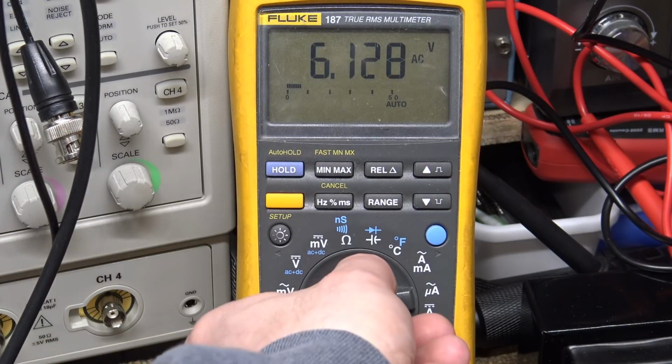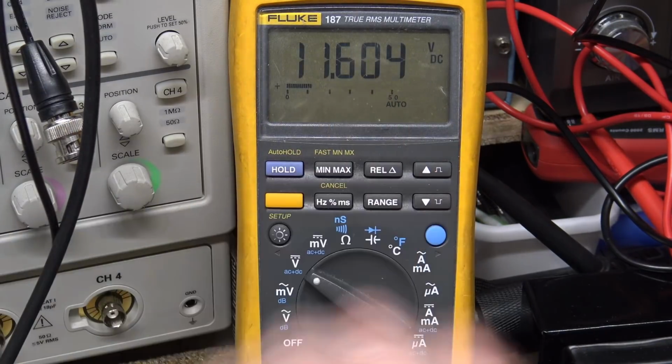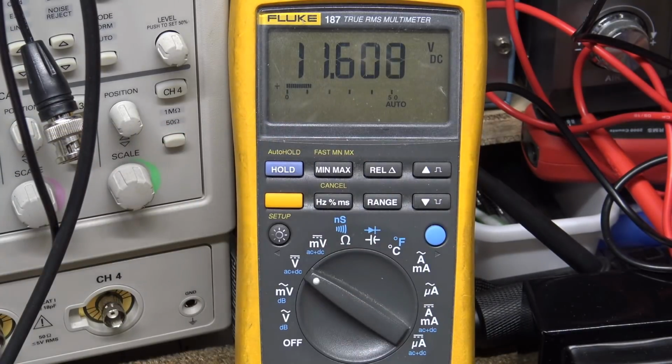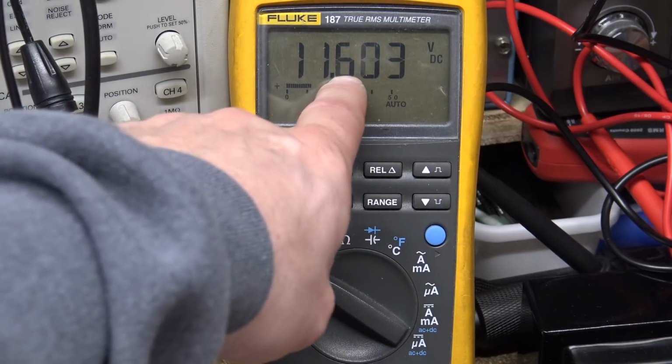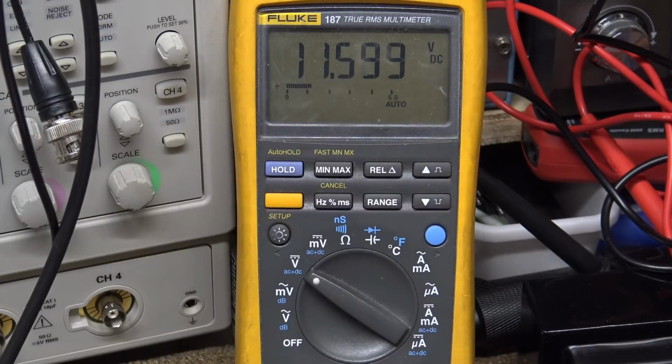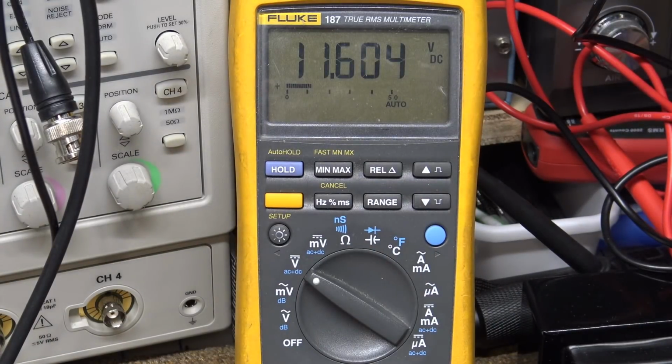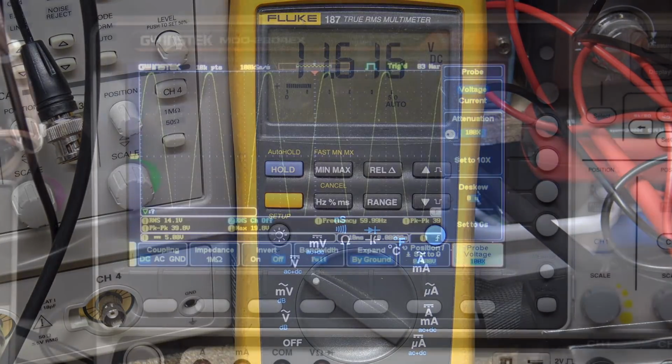But take a look at this. If we go to DC, it actually shows the 12 volts that we have on the transformer minus the voltage drop of the diodes. And we'll get into voltage drop when we do our diode series after the transformer video. So the actual voltage coming out of the transformer itself.